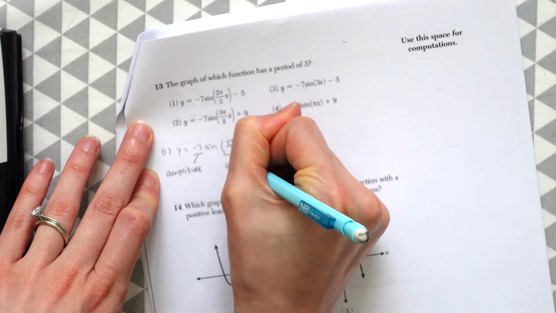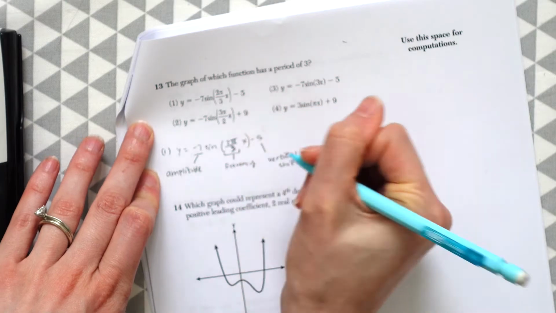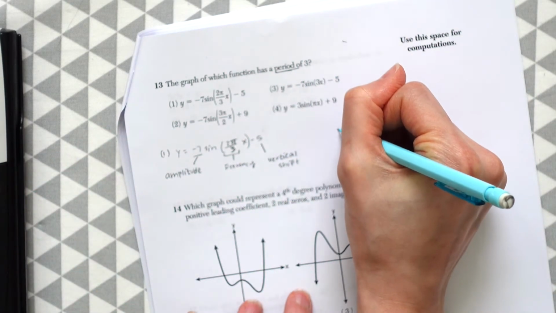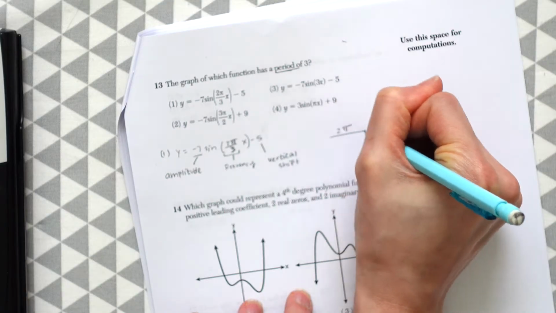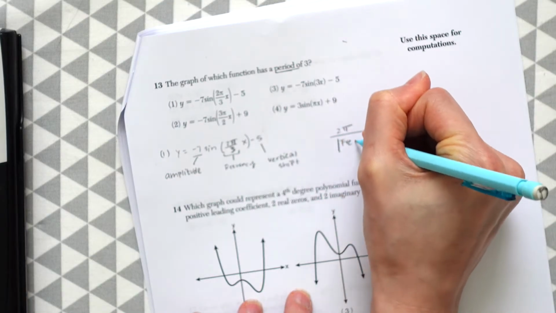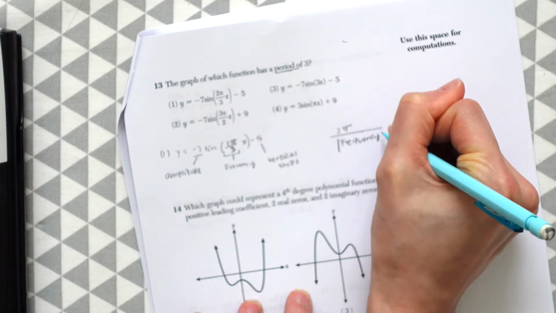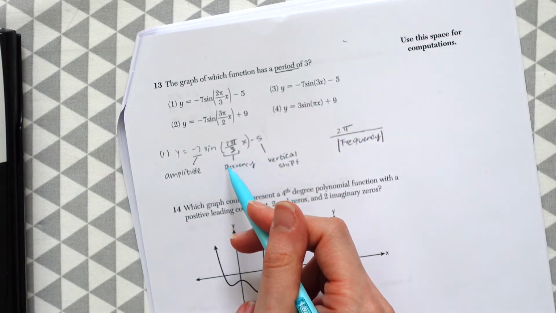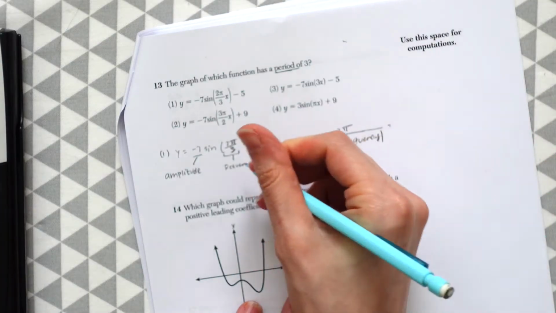But they're asking about the period, not the frequency. So to get the period, we're going to do 2 pi divided by the absolute value of the frequency. And they want it to be equal to 3. So if we look at this example, the frequency is 2 pi over 3.